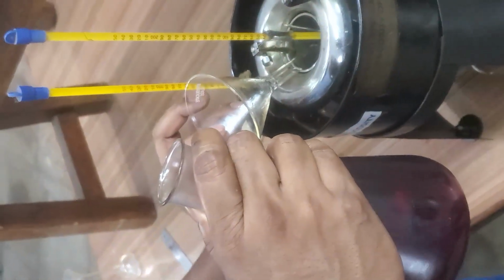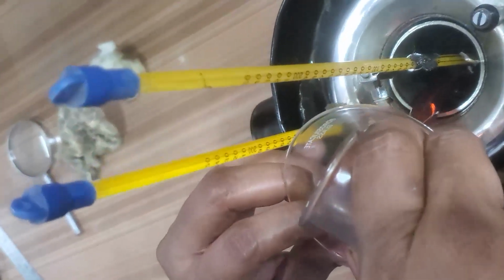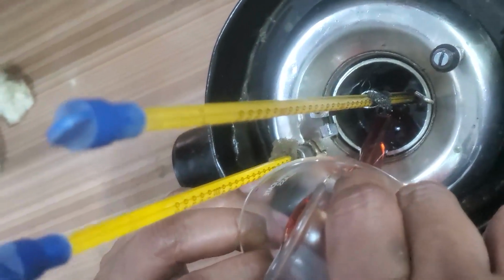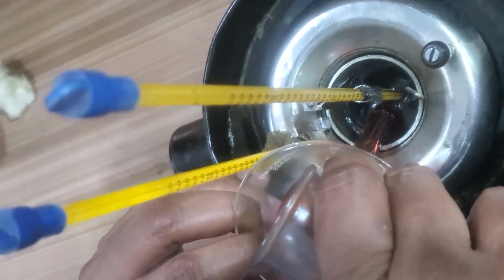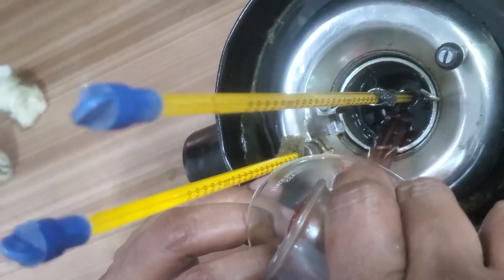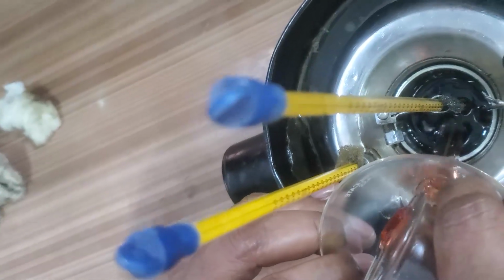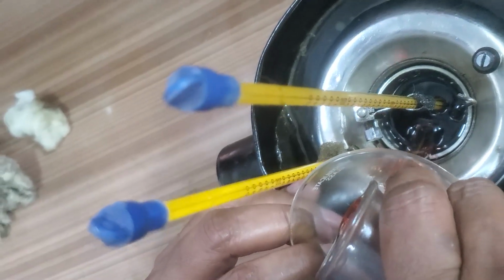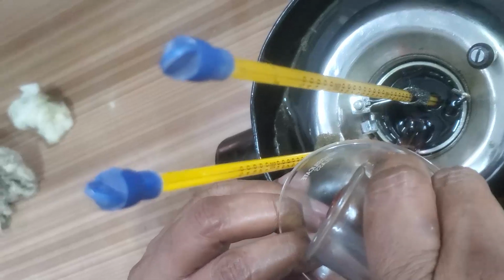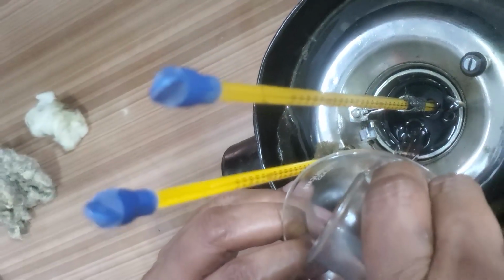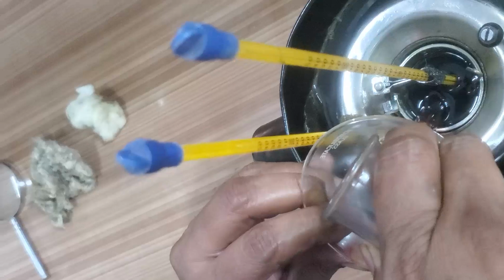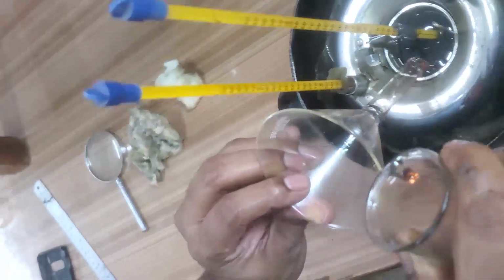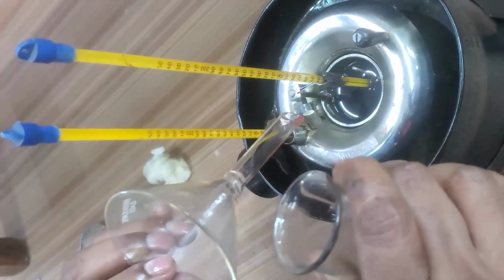Now I am pouring the oil. So up to the mark, I poured the oil. Before pouring oil, we have to ensure that the orifice is closed with the ball arrangement.